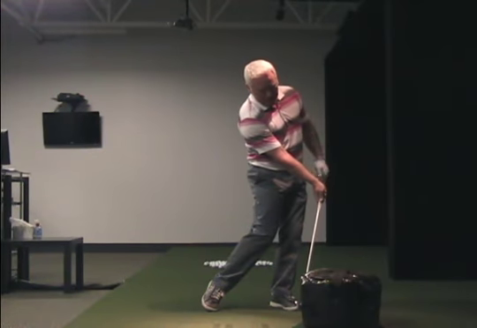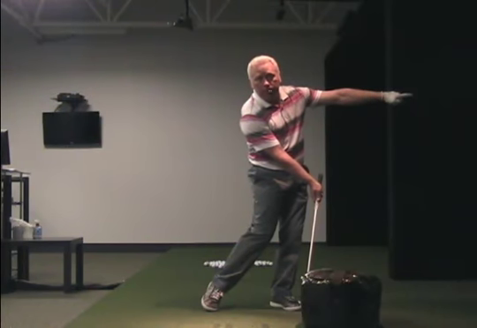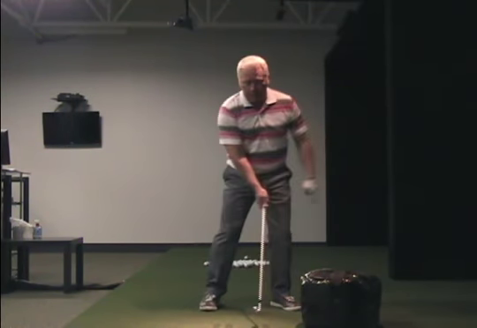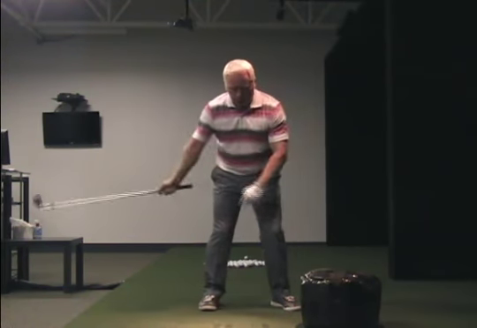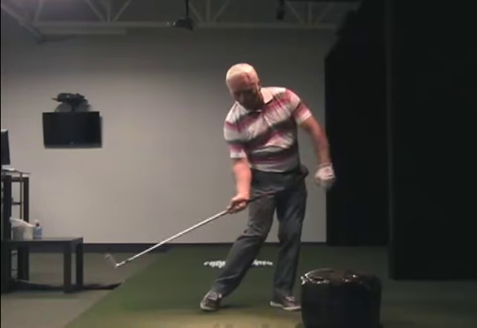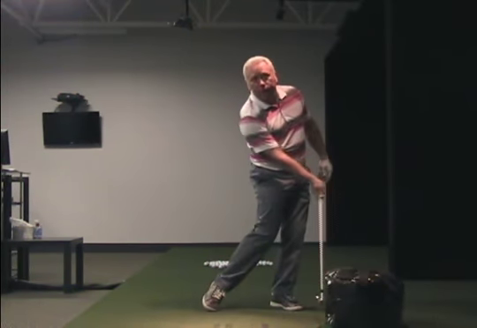So we're trying to get the palm of my hand to my screen here, or towards the target, okay? So it's really important that you create the angle with soft hands and wrists and get it as far forward as you can.